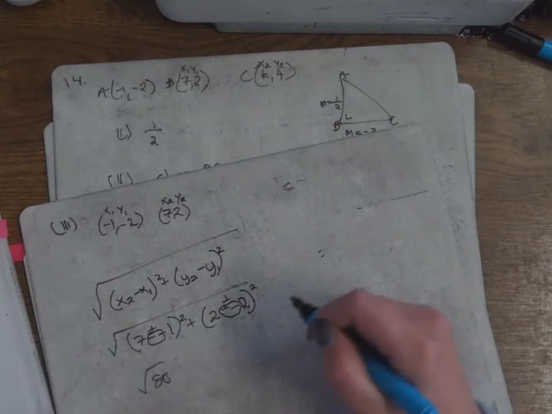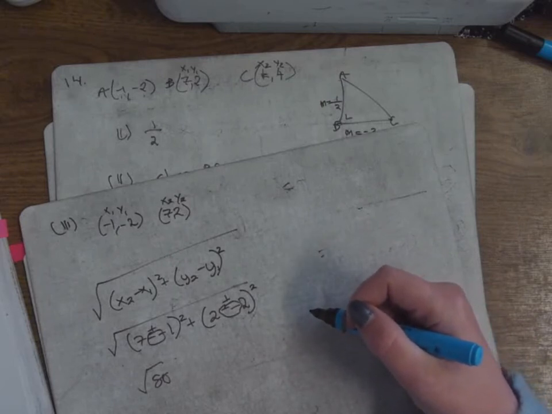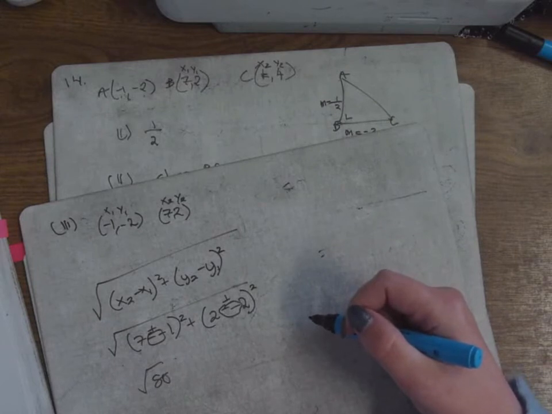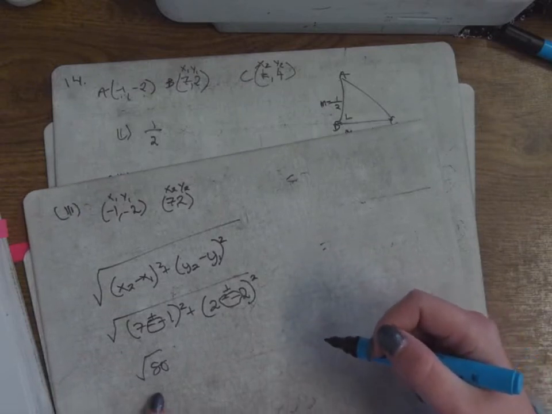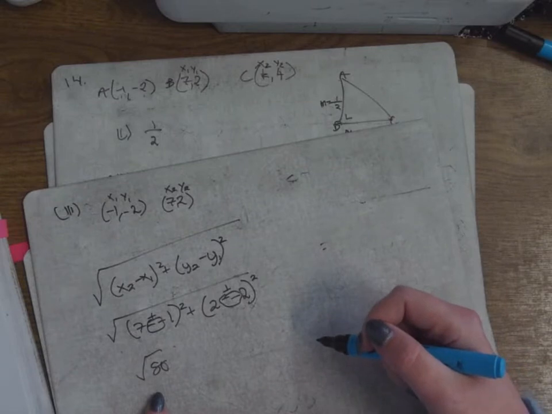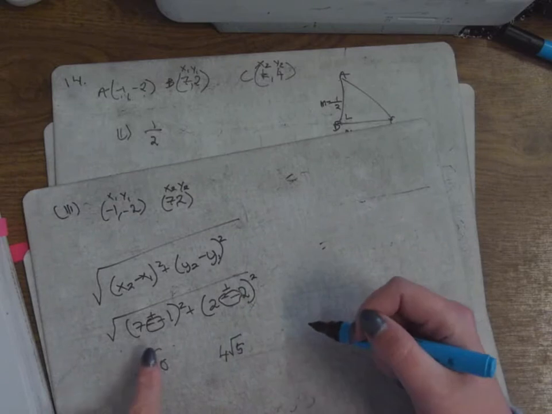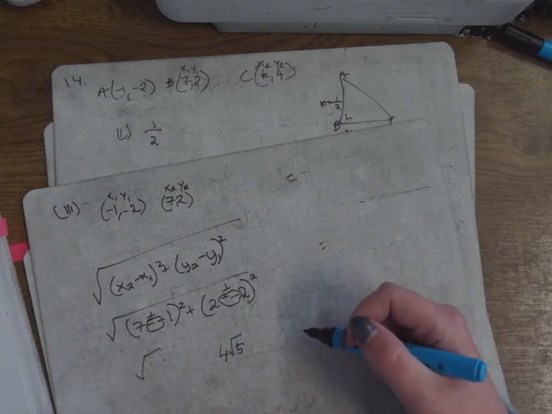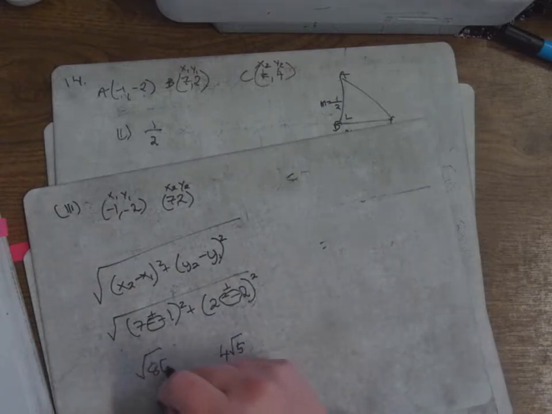Okay, that's better. Right, so it can be written as p root 5. Is that right? Square root of 80? It went to 4 root 5. I think that would be 64 and 16. It's 80. No, that wouldn't be 4 root 5 though. Oh, it would be. Oh, apologies. Yes, it is the square root of 80.